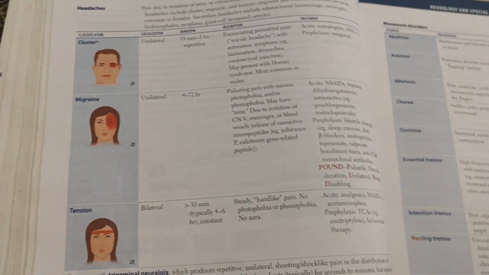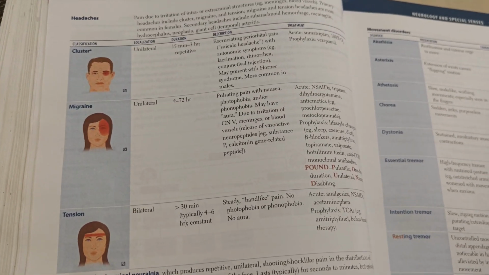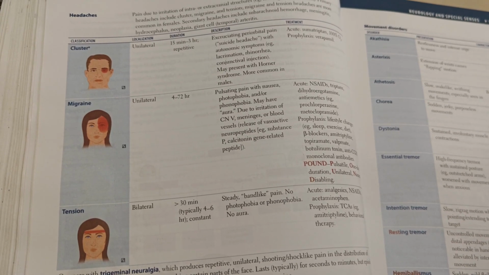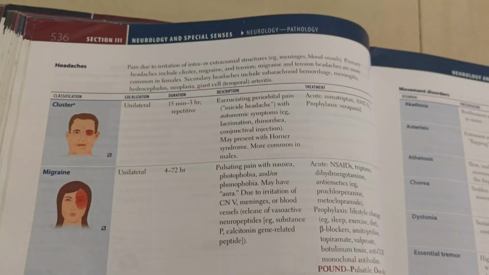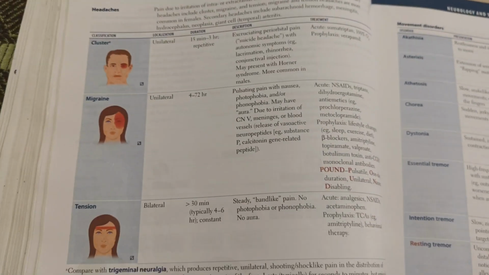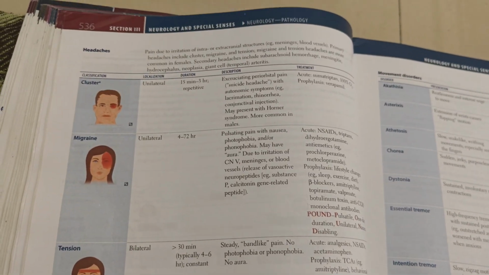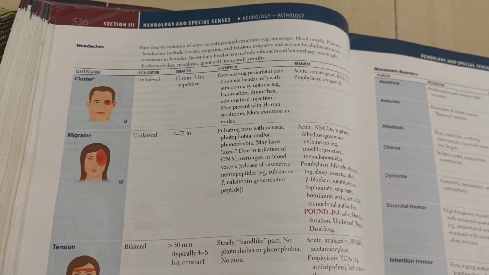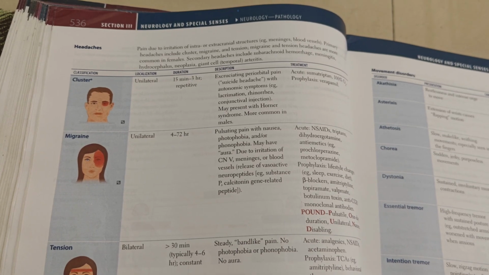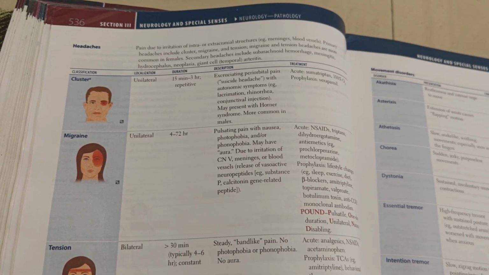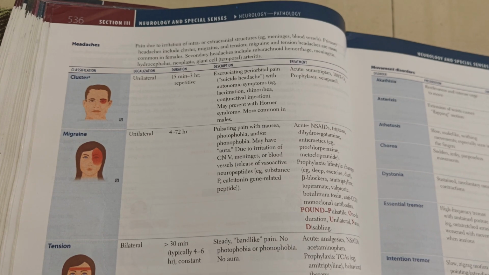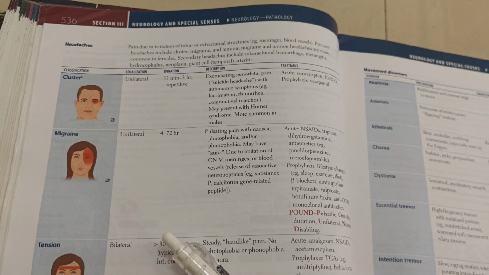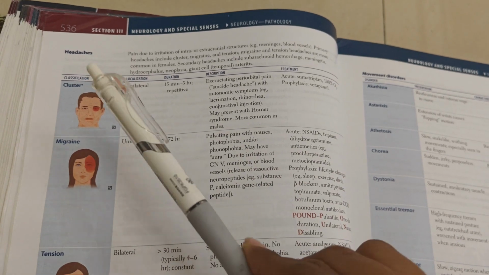Now coming to headaches. Headaches are divided into many types, because of irritation of intracranial or extracranial structures you may get them. So coming to headaches, we have cluster, migraine and tension headache. Cluster headache is unilateral, it lasts from 15 minutes to 3 hours and it's repetitive. You get pain around your eye, that is periorbital area pain, and it's called suicide headache because it has autonomic symptoms like lacrimation, rhinorrhea, conjunctival injection, and sometimes it is also associated with Horner's syndrome.